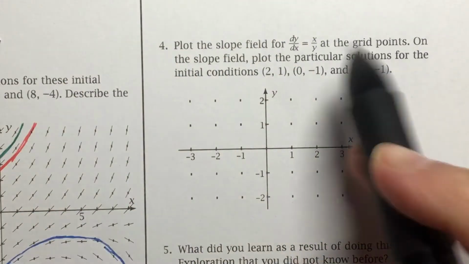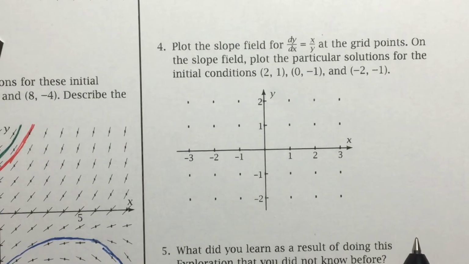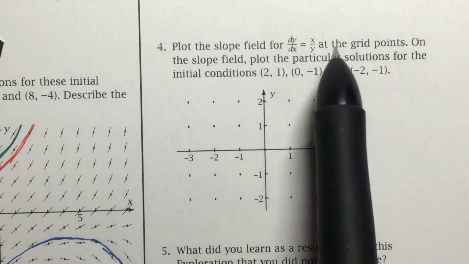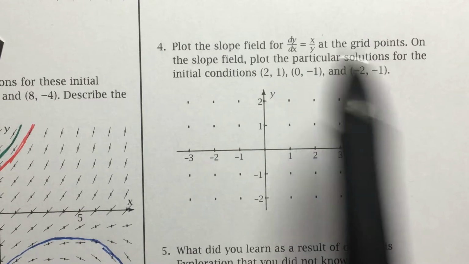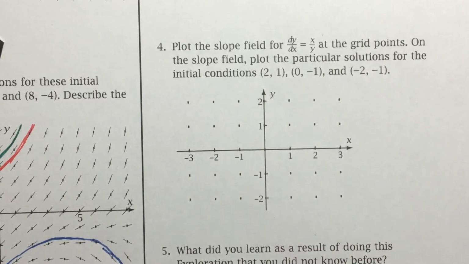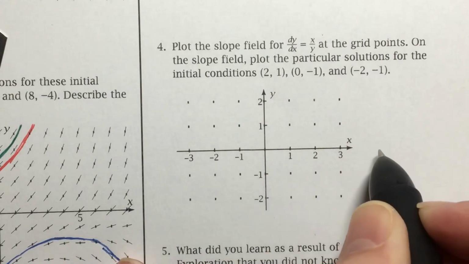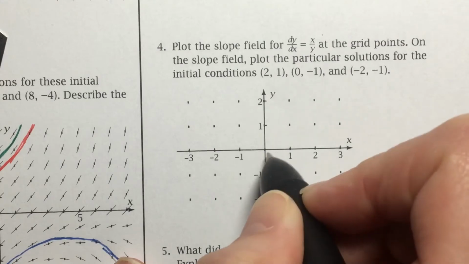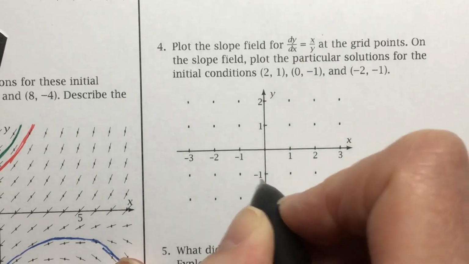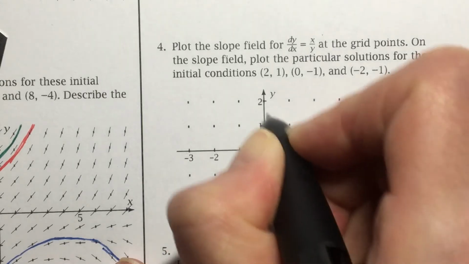Okay. So if we have x divided by y, looking at some patterns, I'm like, well, if x is 0 and y is not 0, my slope is going to be 0. So that tells me that anywhere on the y-axis, left-right is 0, but not the origin itself, my slope is 0. So I'm going to put some horizontal lines.